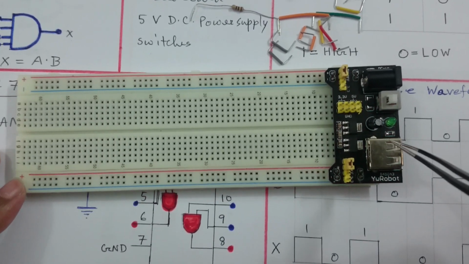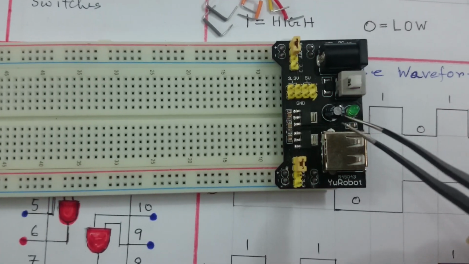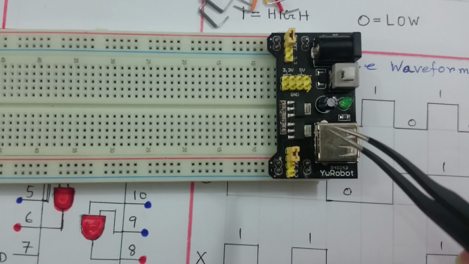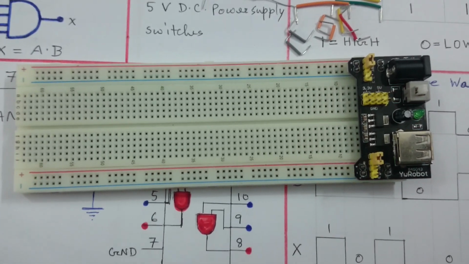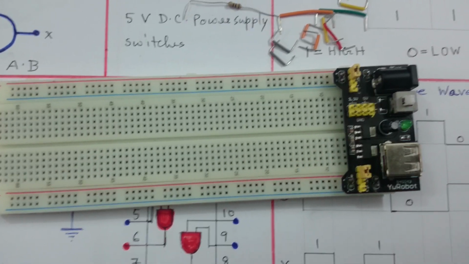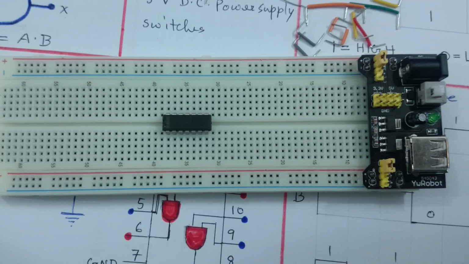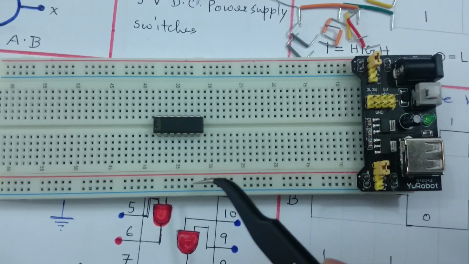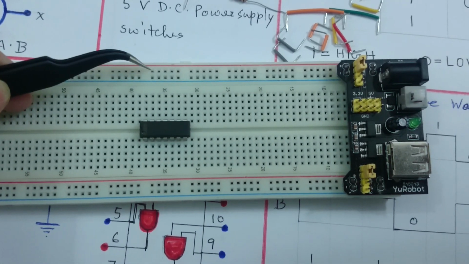I connected the 5-volt regulated power supply with my breadboard. Now I am going to connect my IC on the breadboard. I put my IC onto the breadboard. Now I am going to connect its pin number 7 to the ground and pin number 14 to the positive rail.